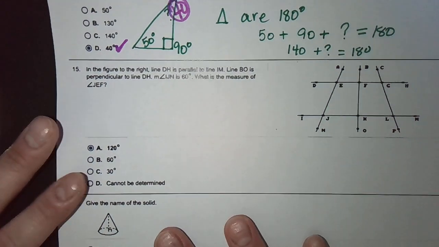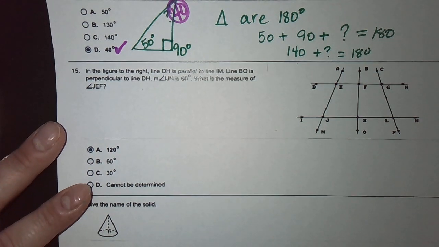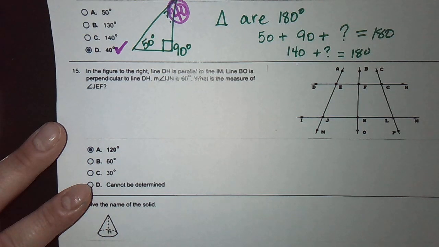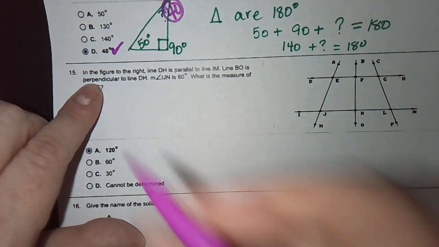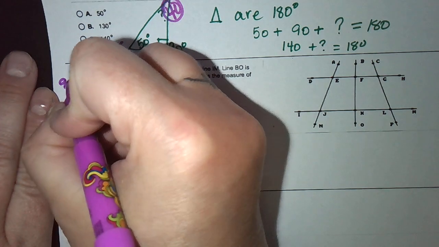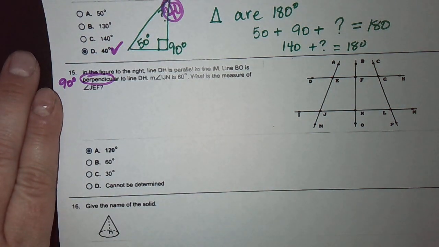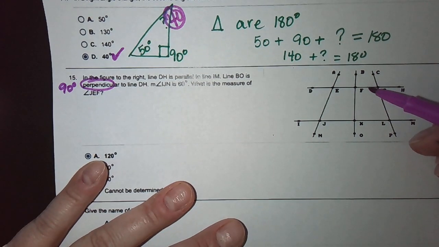Okay, let's look at number 15. It says in the figure to the right, line DH is parallel to IM, line BO is perpendicular. That means 90 degrees, wherever it's talking about, BO and DH.